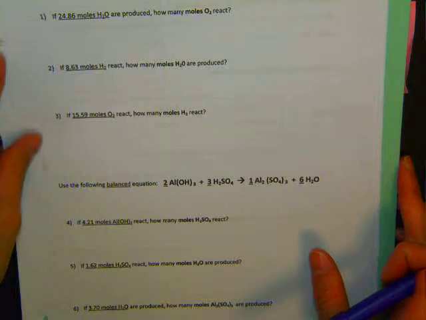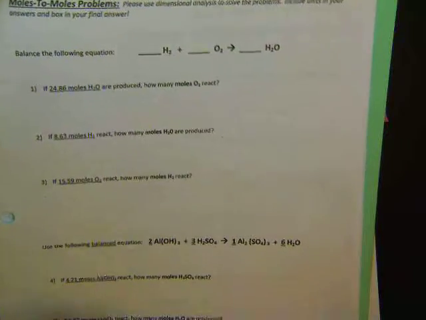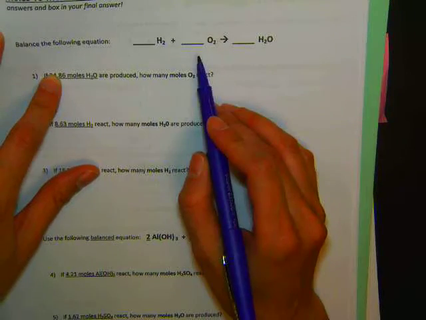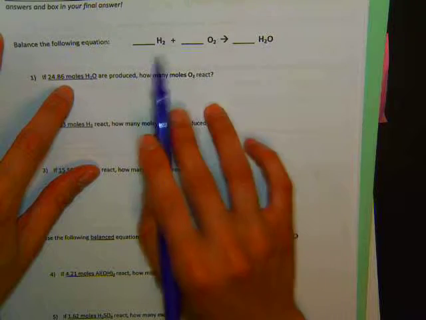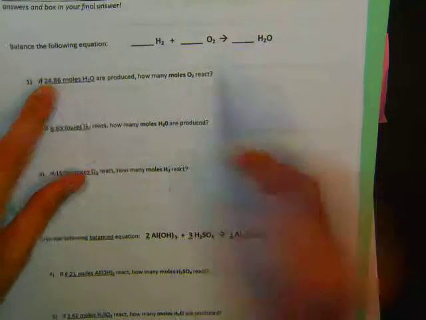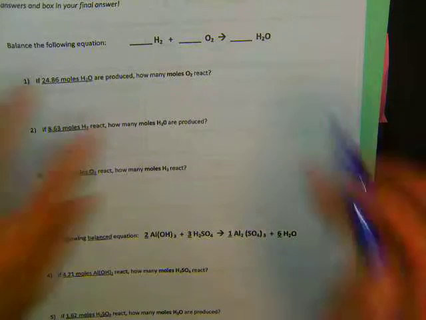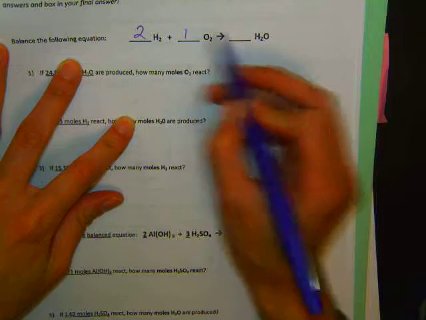So, if this is the same thing, could you do this? It's really no different. So, let's just set up the balancing. Is it 2, 1? No, I don't think so. It's 2. Oh, wait, I think you're right. 2, 1, 2. It is. You're right.